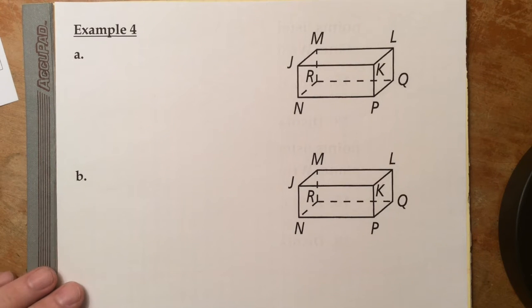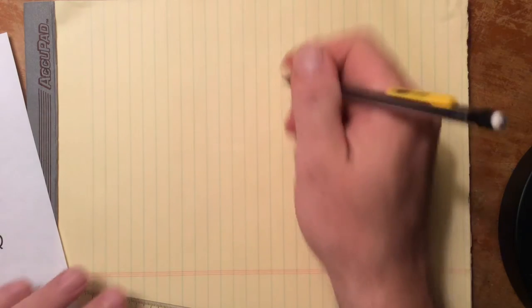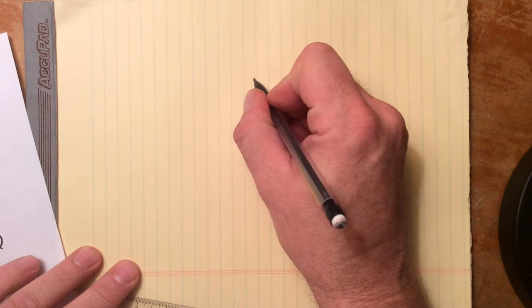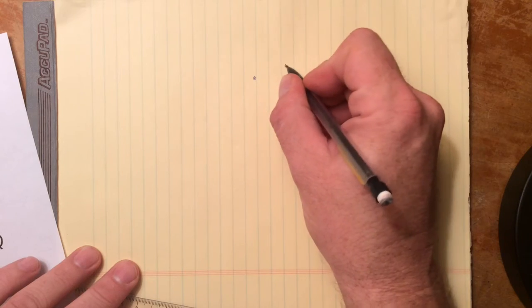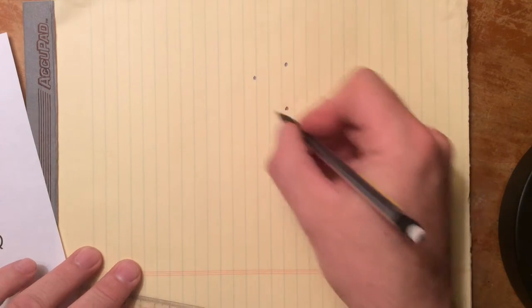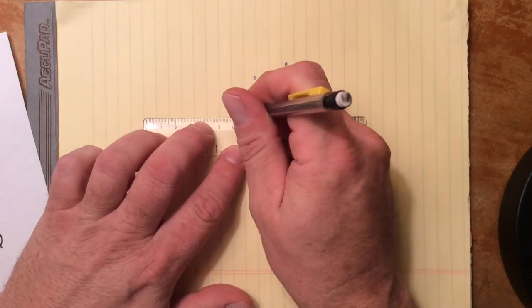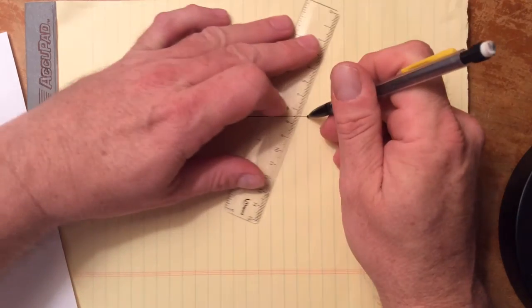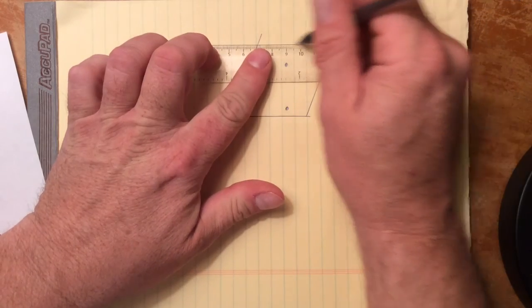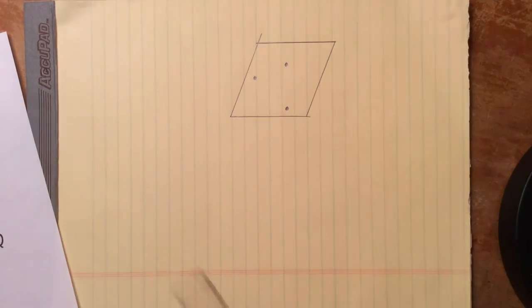Example 4. From the list that we went over in our notes of basic postulates, there should be about 7 to 10 of them. The plane postulate states that through any three non-collinear points exists exactly one plane. Once again, the plane postulate says that through any three non-collinear points, these are non-collinear, exists exactly one plane. This plane right here.